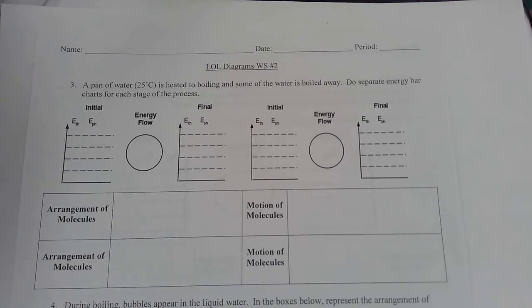We need to do separate LOL charts because each set of LOL charts is going to represent one segment on the heating curve we're going to learn next week. Okay, so it's a week after next, excuse me. So let's go through and start from the beginning.